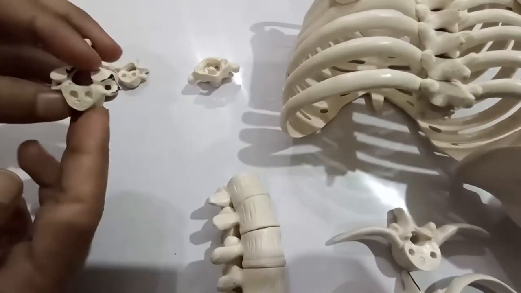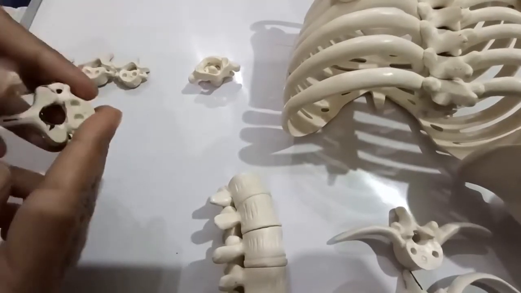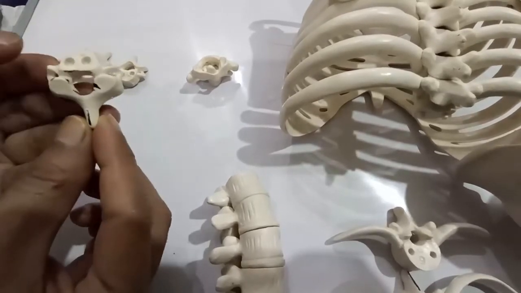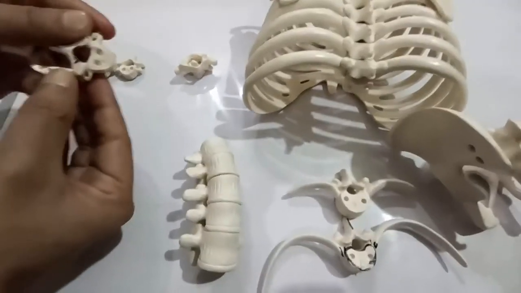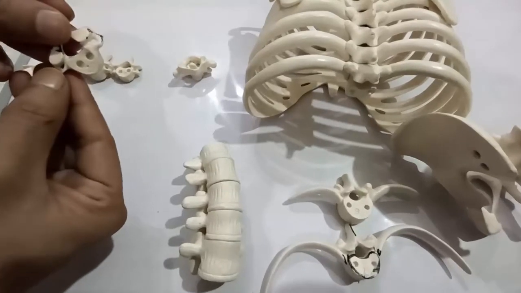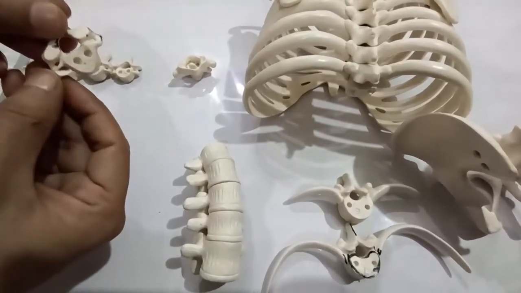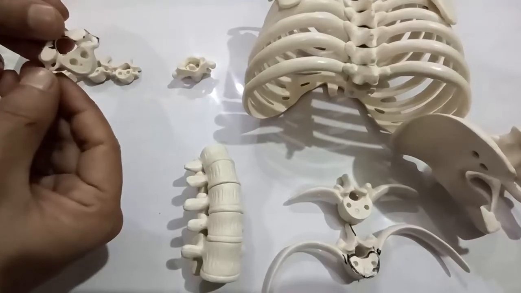It has an oblong shaped interior body. The neural arch is present. This is called the spinous process. These are called the transverse processes. It has a facet. It has a small foramen opening for the entry and removal of cervical arteries.